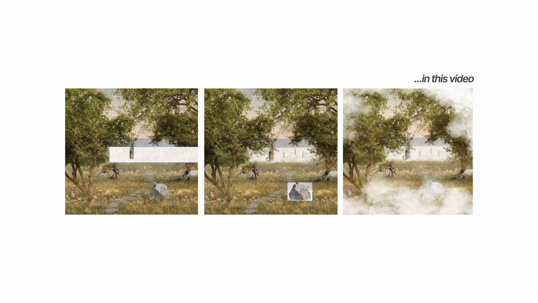Hey guys, welcome back. In this video I'll show you how I use layer masks to prepare my visuals and during the process to add materials and textures, blend elements together and control the atmosphere. So let's talk about layer masks.